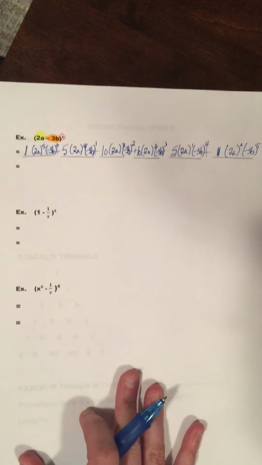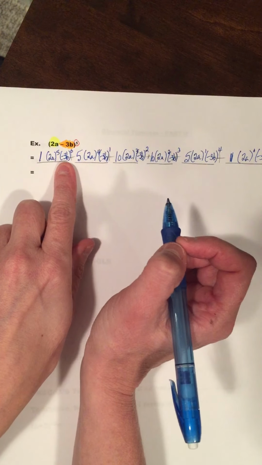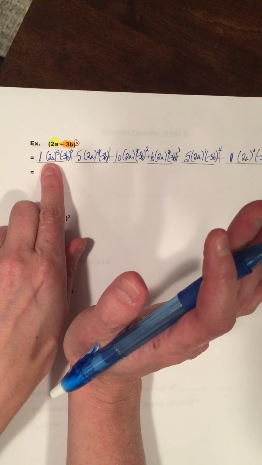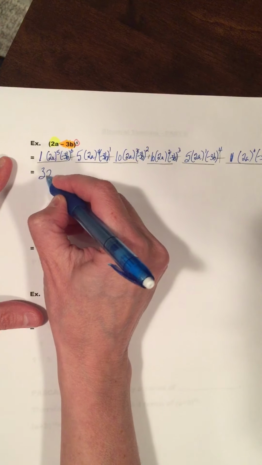But the simplification step in this particular lesson is really important. So let's go through here. Anything to the exponent 0 is just 1. 2a to the 5, that means 2 to the exponent 5, a to the exponent 5.